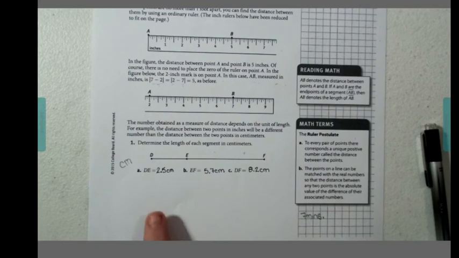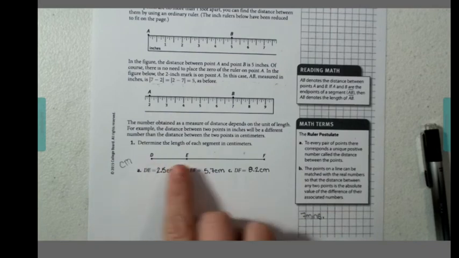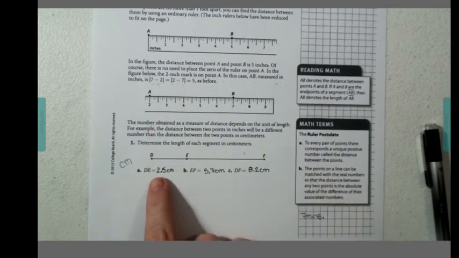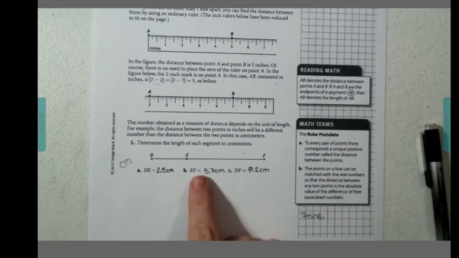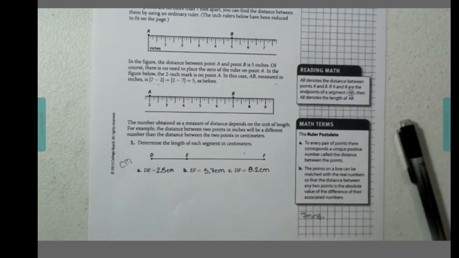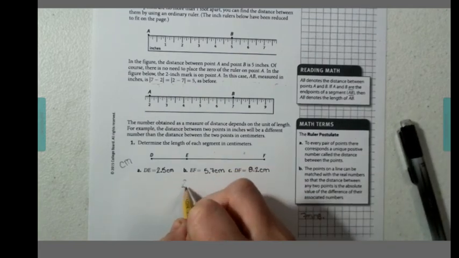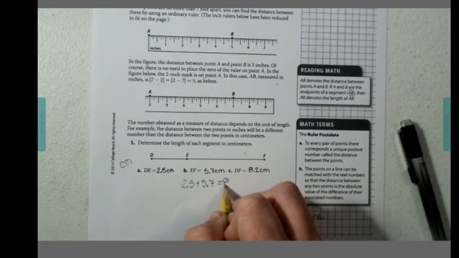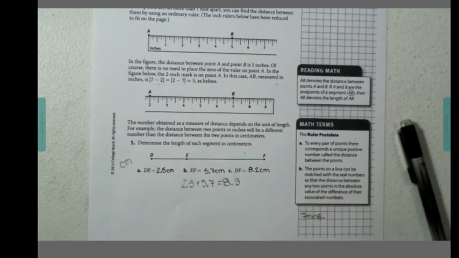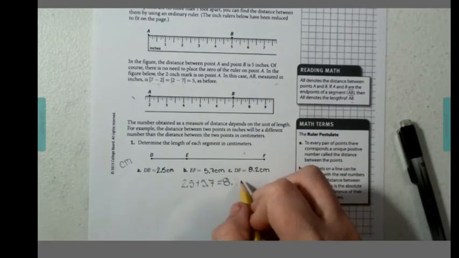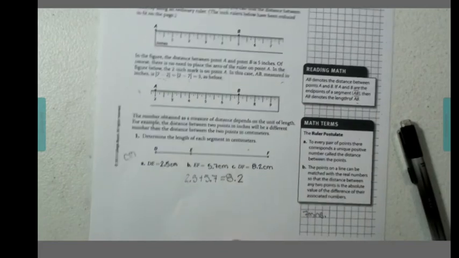Now, if you notice, we have a piece plus a piece equals the whole thing. So if you follow, we've got 2.5 plus 5.7 equals 8.3. So I'm going to write that down. 2.5 plus 5.7 equals 8.3. Oops, sorry. Take that back. 8.2, I apologize. 8.2.